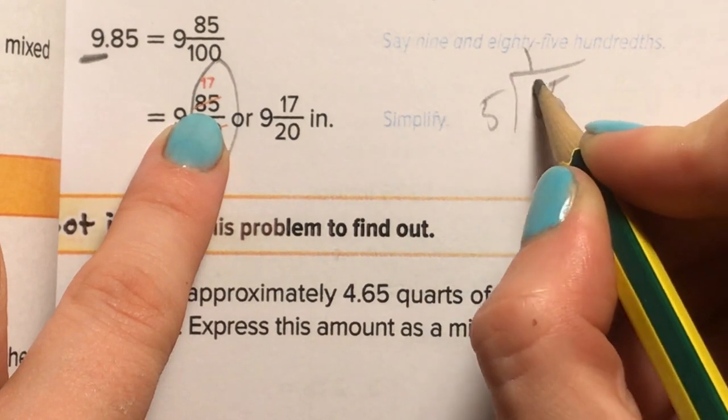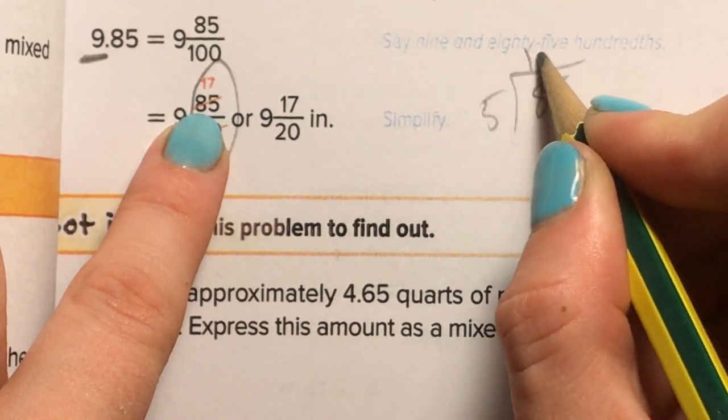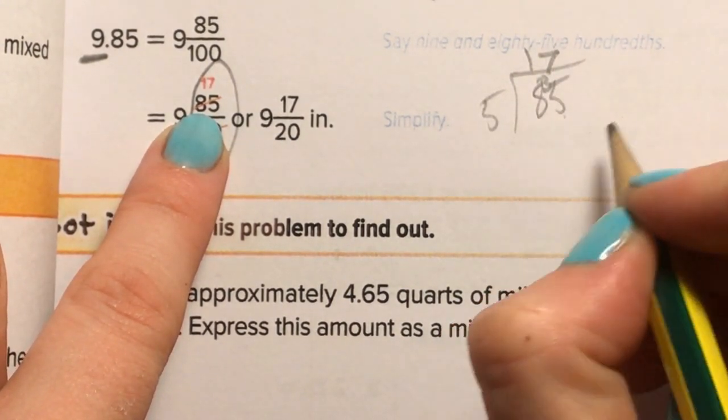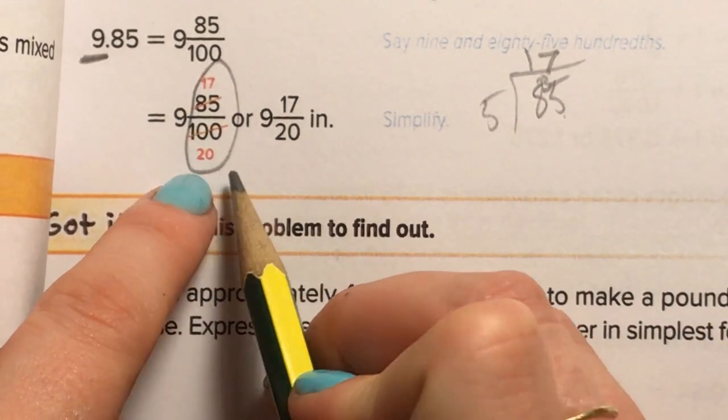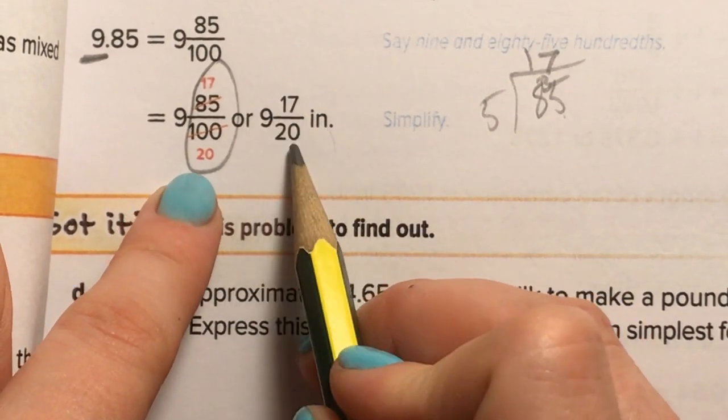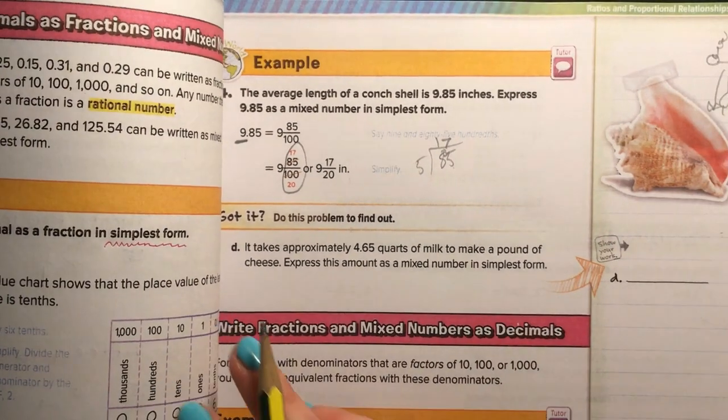Goes one time, 3 left over, 35. 7, 1 times 5 is 35. There you go, okay? And we know divided by 5, 100 divided by 5 is 20. 17 over 20.